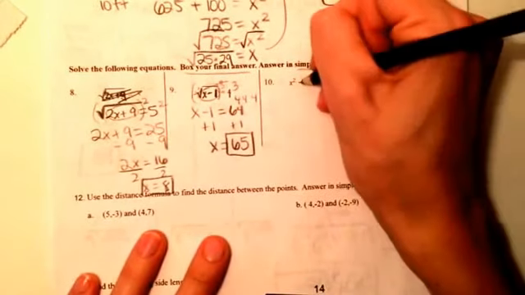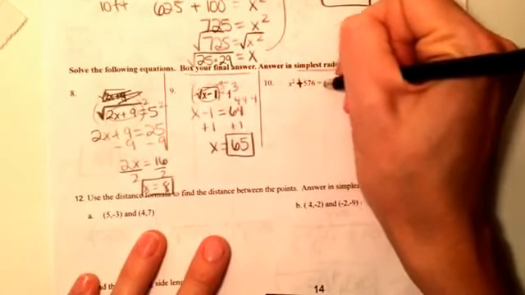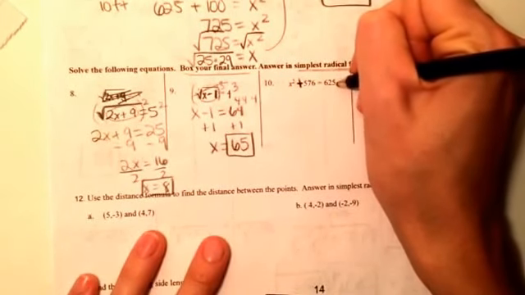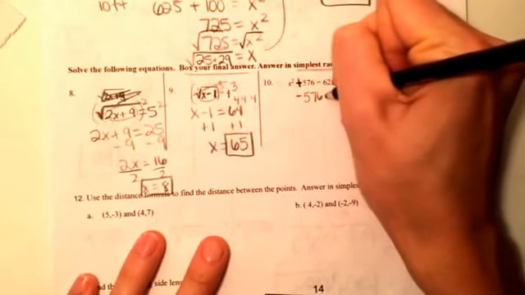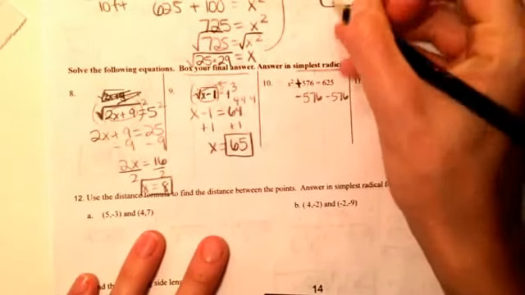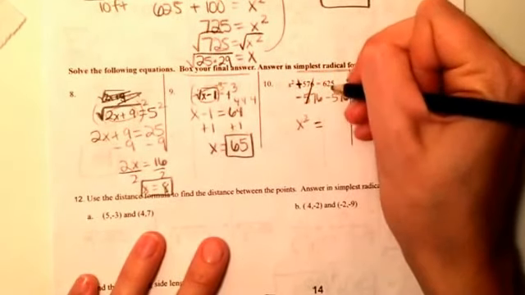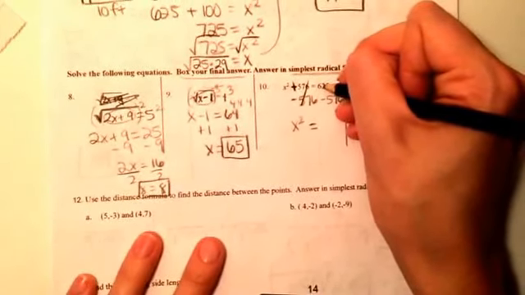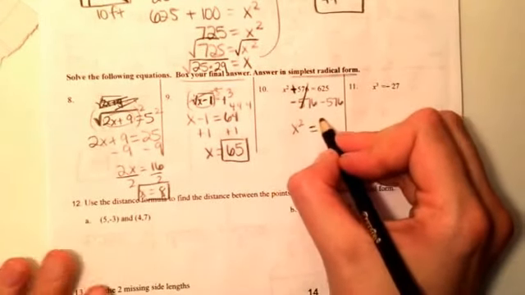Number 10, I meant to have this be a plus, so you can change that. x squared plus 576 equals 625. So to get the x squared alone, let's subtract 576 from both sides. And we're left with x squared equals 625 minus 576. That's 49.